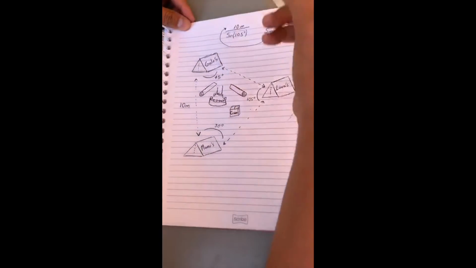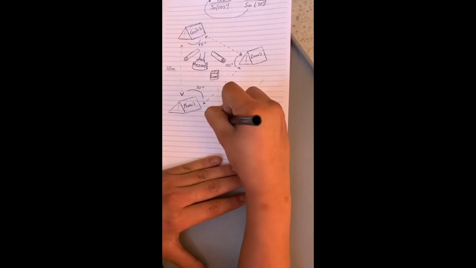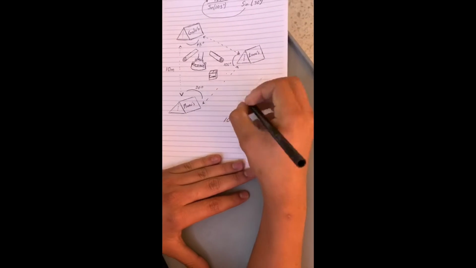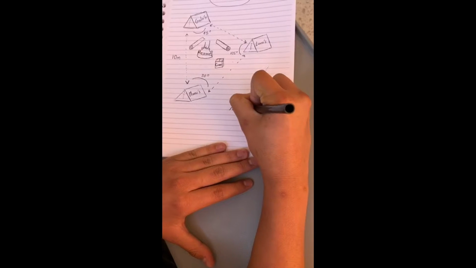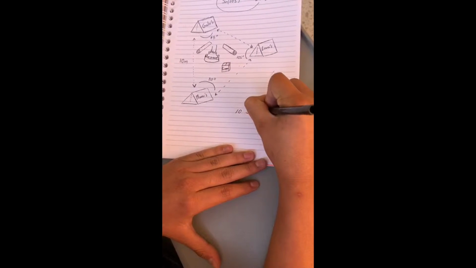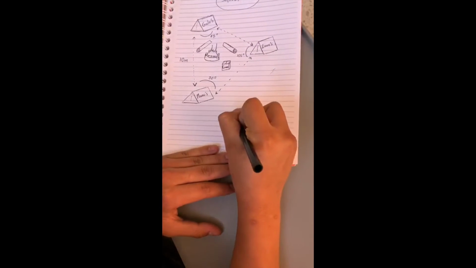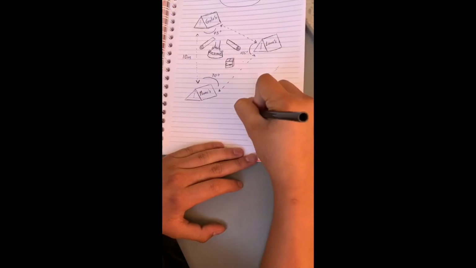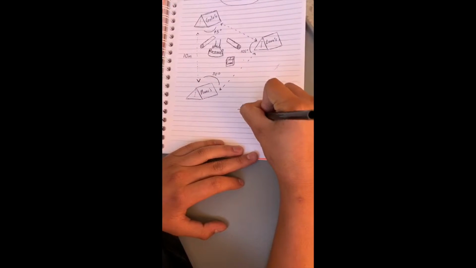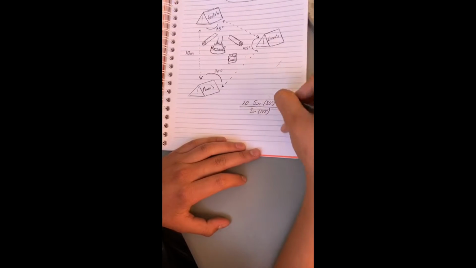So we're going to have something like this: 10 times sine of 30 degrees over sine 105 degrees.